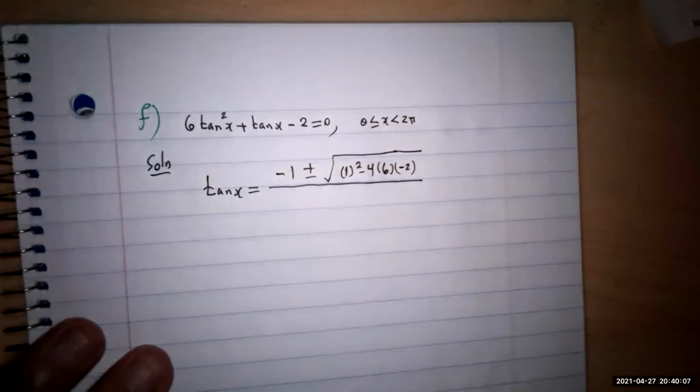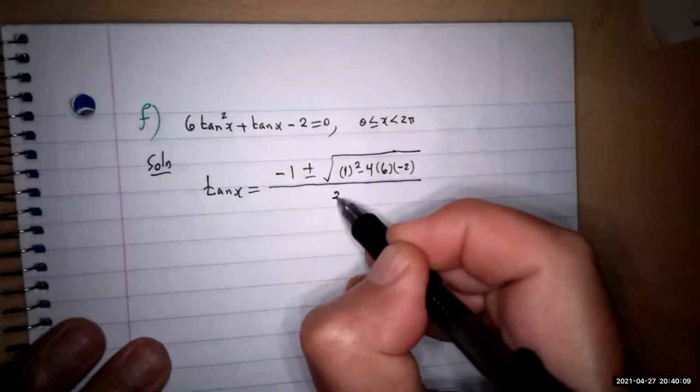Then b squared minus 4ac, divided by 2a, which is 2 times 6.